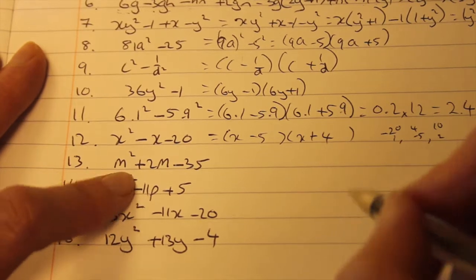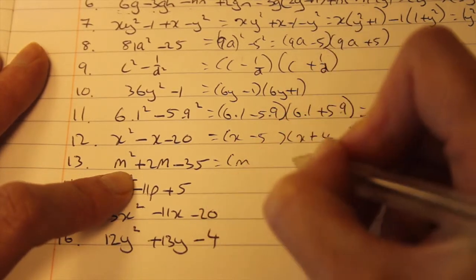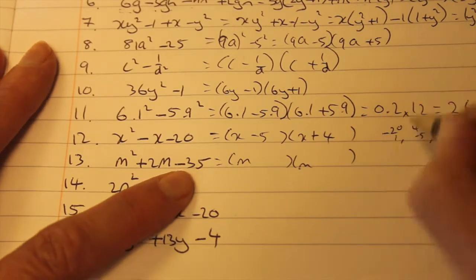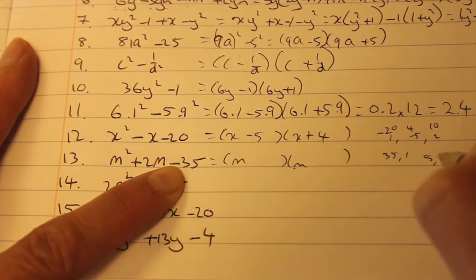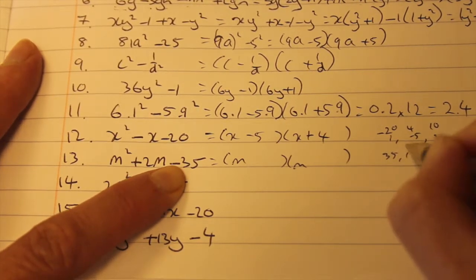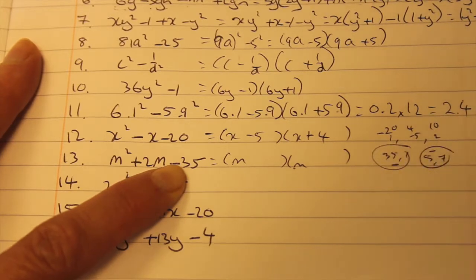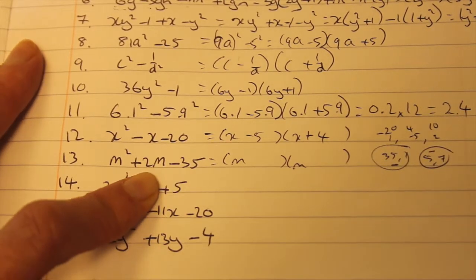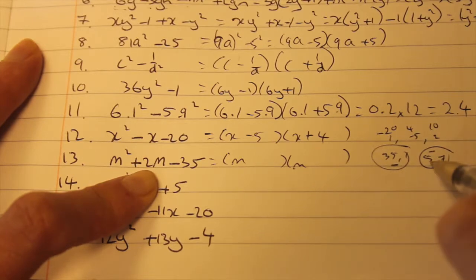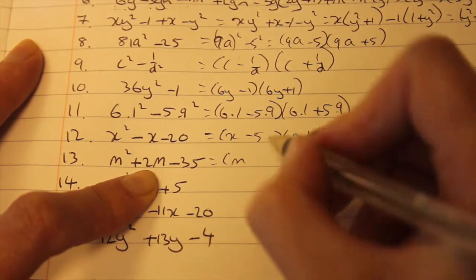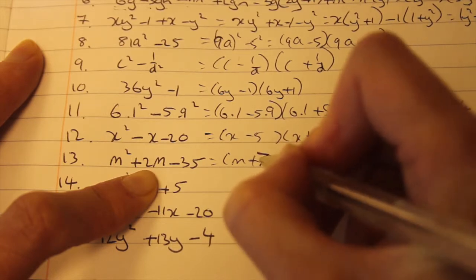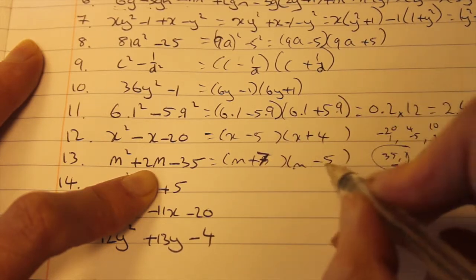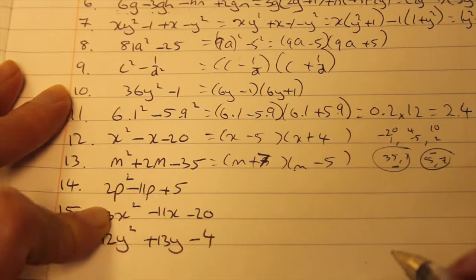This one here, m and m, what multiplies to give 35 is 35 and a 1, or a 5 and a 7. Now it's a minus 35, so one of the signs has to be negative and the other has to be positive. I want a positive 2 in the middle. So it's going to be positive 7 and a negative 5, because they will add to give you an ordinary 2.